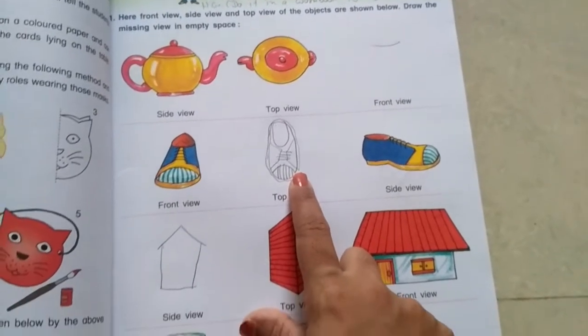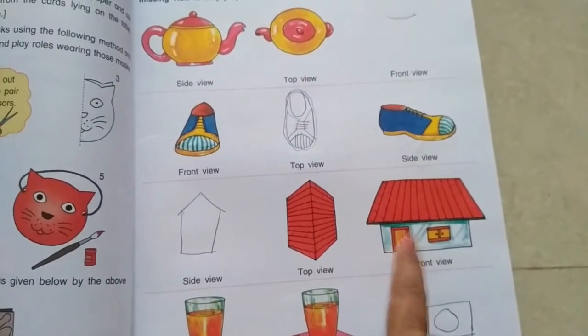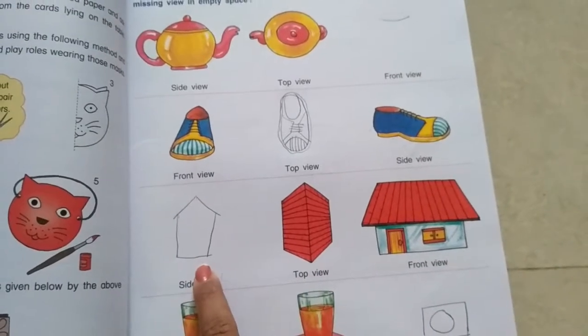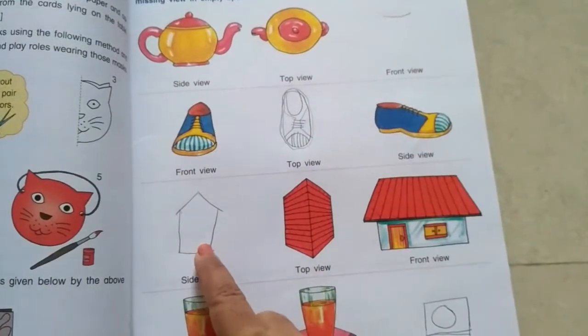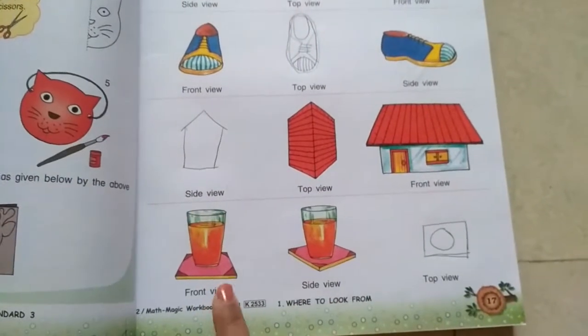I have already drawn it. Then next is a front view of the house, top view and the side view. This is the side view. The narrow rectangular part of the house is the side view of the house.